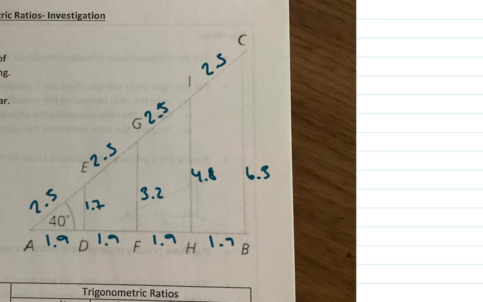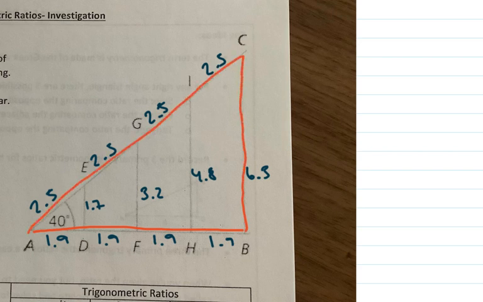So number 2 says, explain why triangle ABC, ADE, AFG, and AHI are all similar. So first we'll talk about triangle ABC, so that's the whole entire big one, so A to B to C and then back to A. How is that similar to ADE, as well as AFG, as well as AHI?